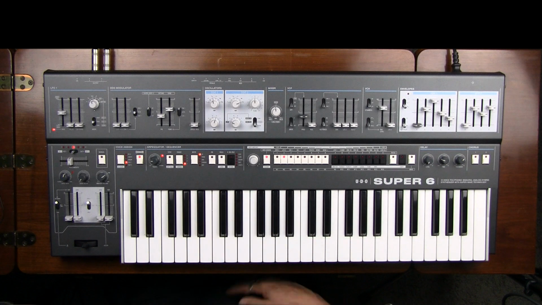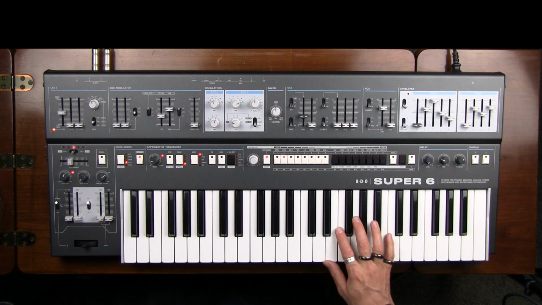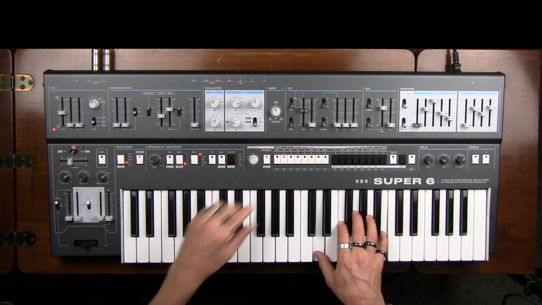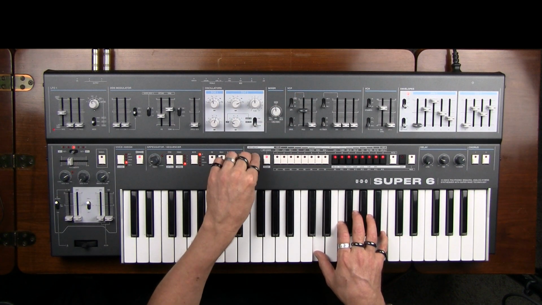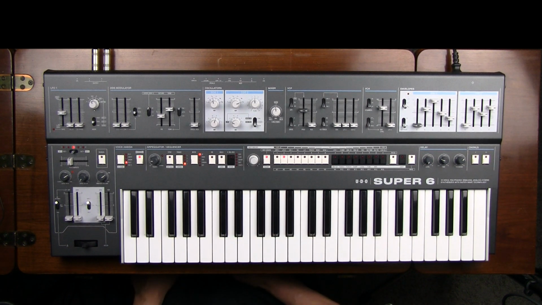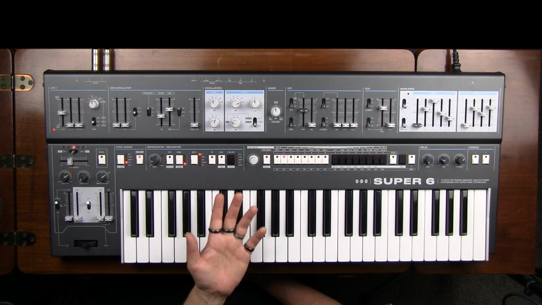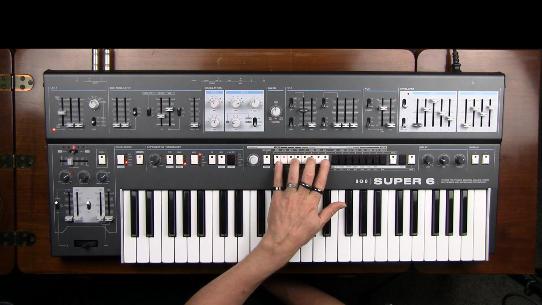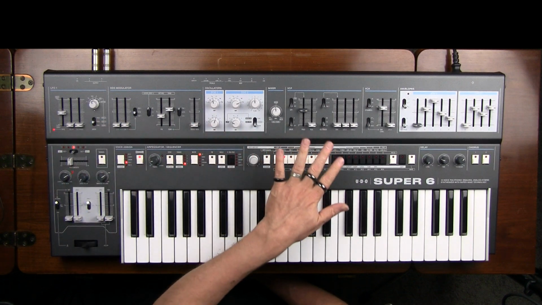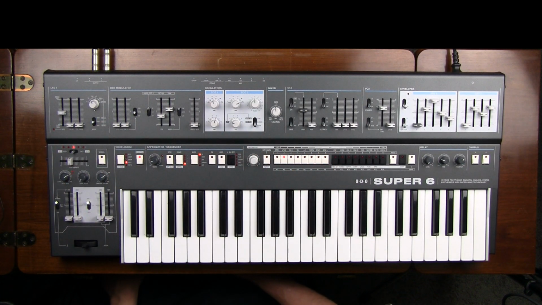And now LFO2 is controlling our filter cutoff point. Okay, so you can basically, taking these original modulation sources, you can now direct them to control a variety of other functions. You can't control every single function, and I don't know which functions you can't control. Maybe it'd be good to see if we can find them.